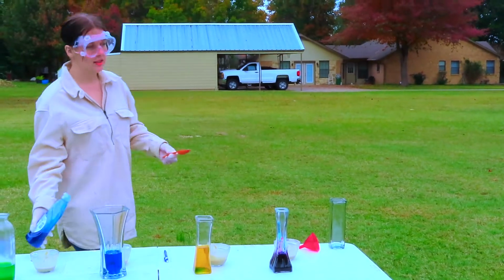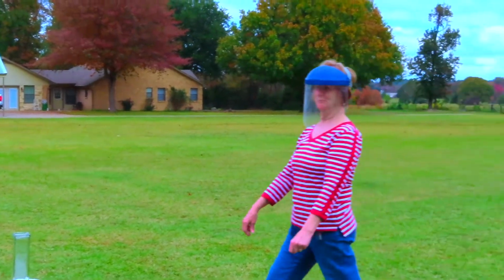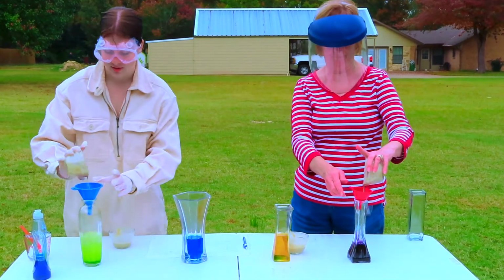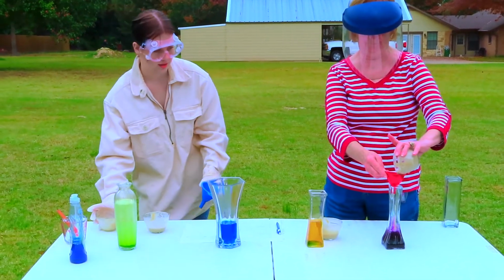Next I'm going to have my assistant, who is able to find a face shield, come assist me in pouring our yeast in. And then remove your funnel so that it doesn't come out.